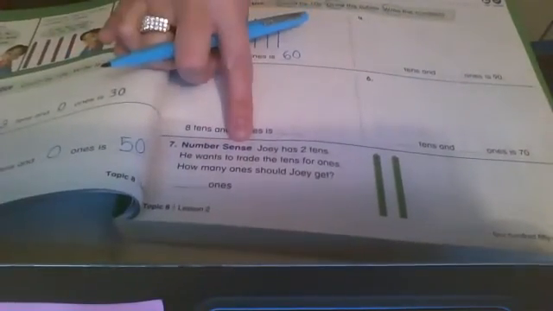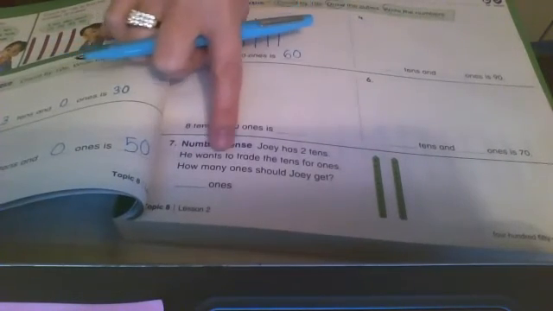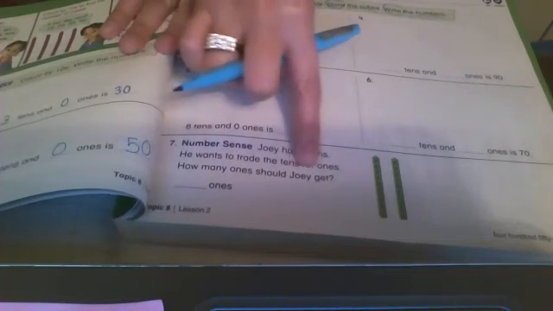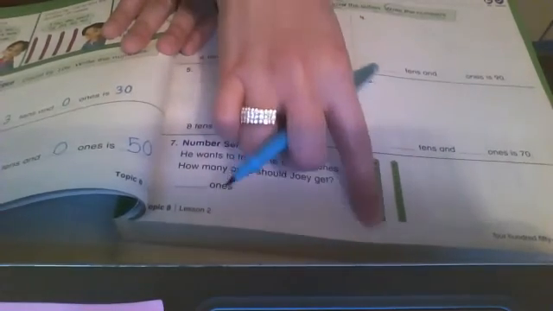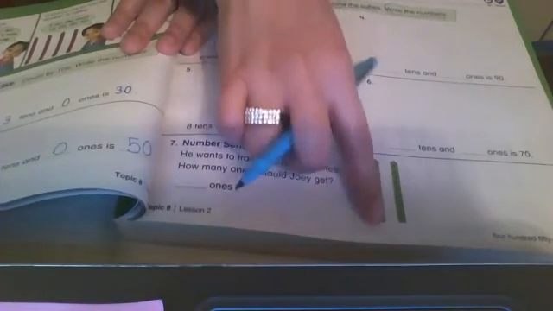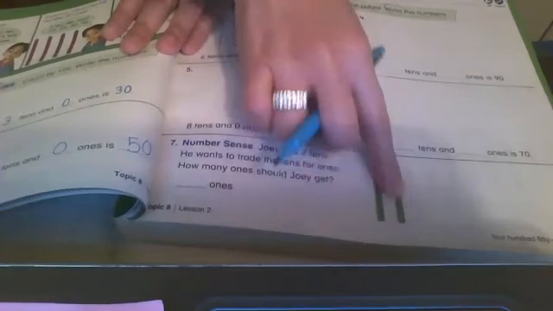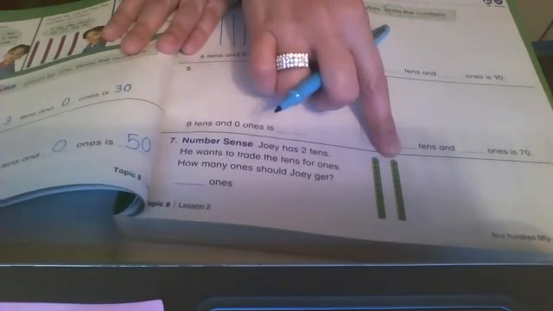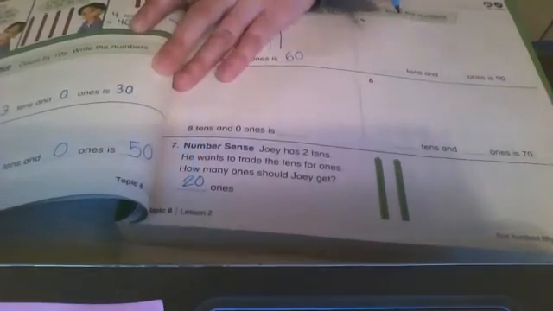The number sense part, it says Joey has 2 tens. Here they are pictured. He wants to trade the tens for ones. How many ones should Joey get? Okay, well, we know that in this first rod, how many are there? Right, there's 10 ones. And how about in the second one? Right, there's another 10 ones. 10 ones and 10 ones gives me 20, right? So I have 20 ones that he would need to trade it in for.